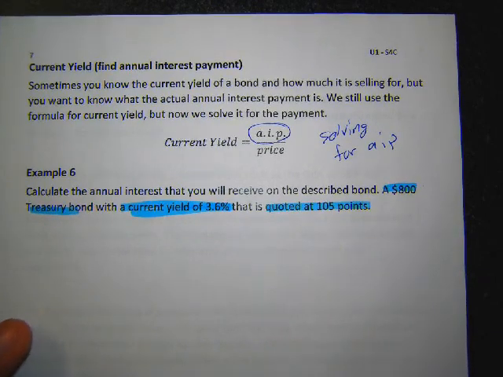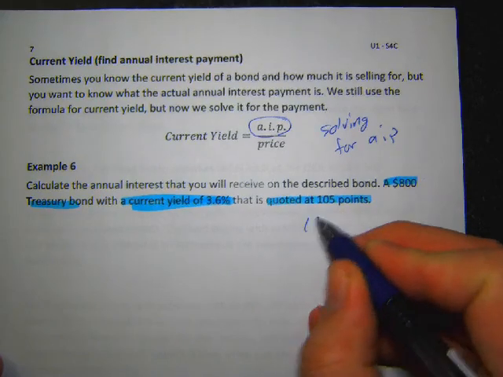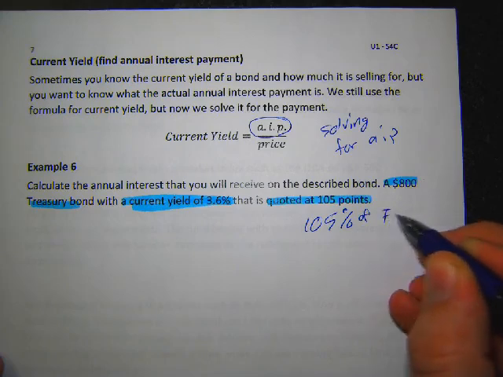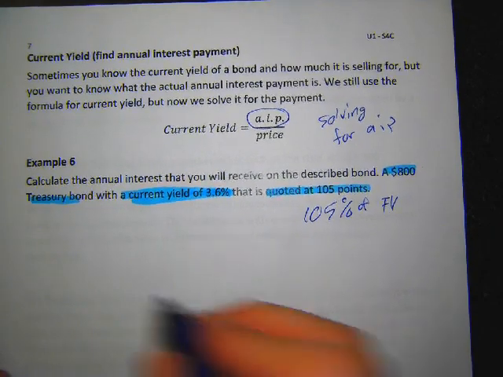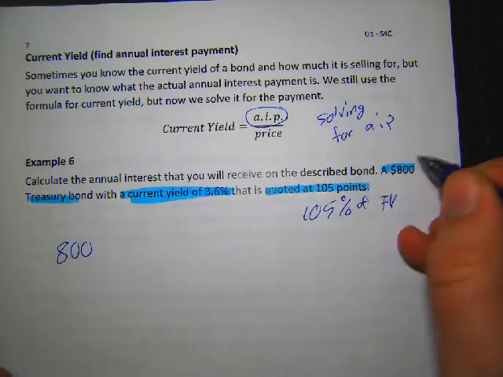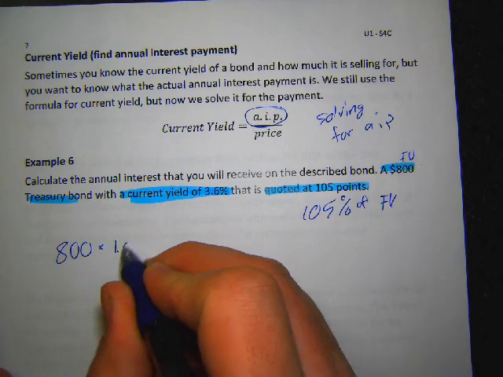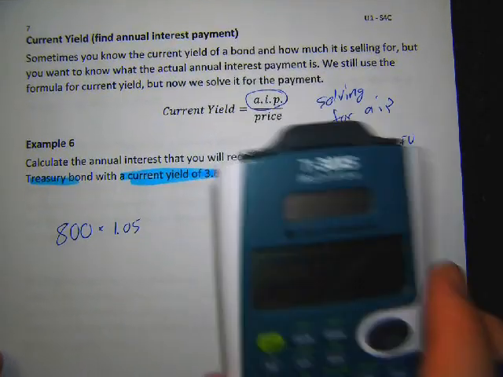So we can find the actual price using this 105 points because this is 105% of the face value. That's what it's selling for right now. So its value now is 105% of the face value. So we can take the face value, $800, and multiply it by 1.05. That's the decimal version of 105%. And that'll tell us the current price.